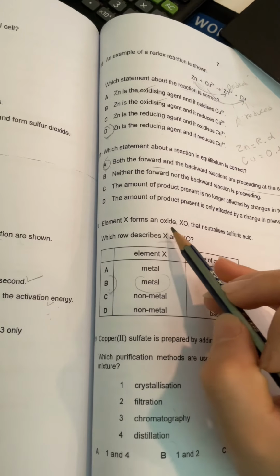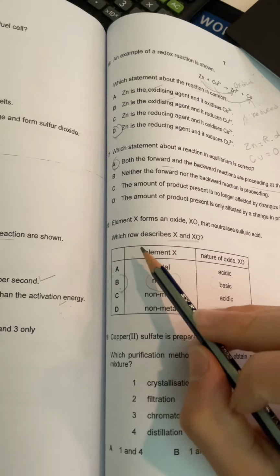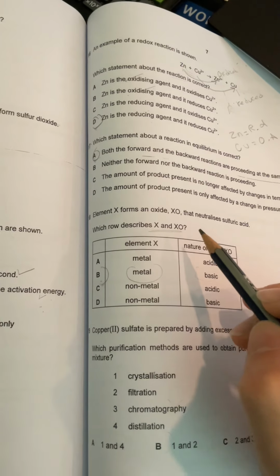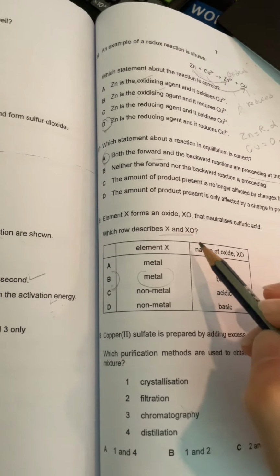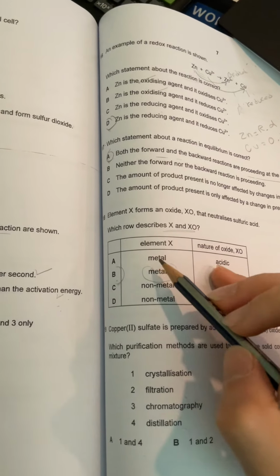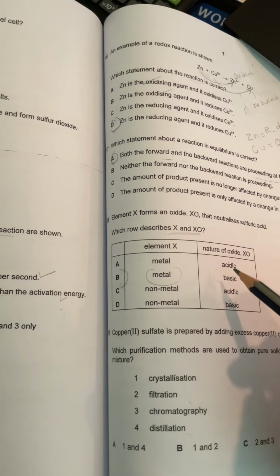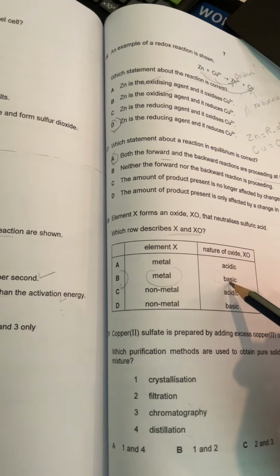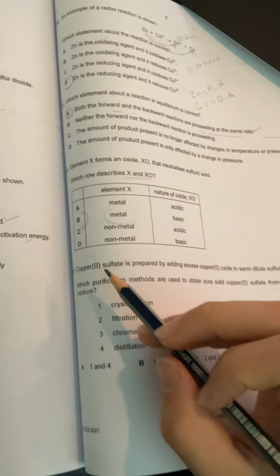Element X forms an oxide, XO, that neutralizes sulfuric acid, which we describe as X and XO. So basically, to neutralize sulfuric acid, you need a metal and you need a basic oxide. So if element X is a metal element, then the oxide is basic. So the answer is B.